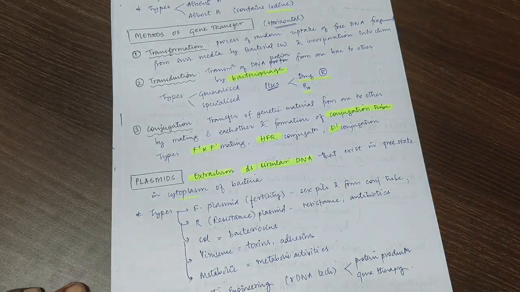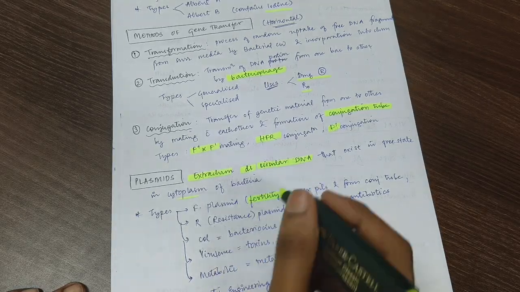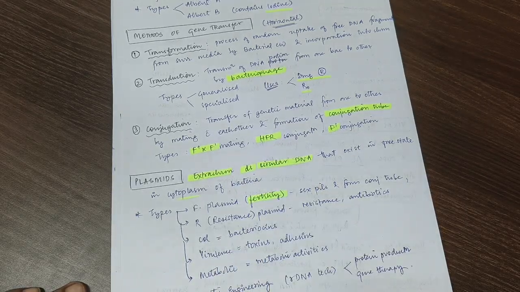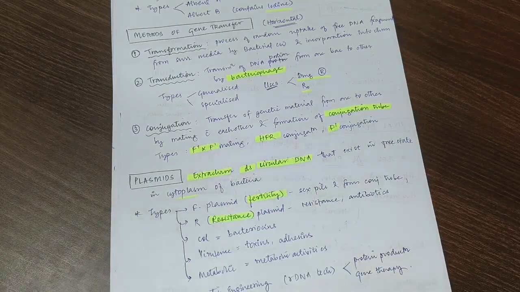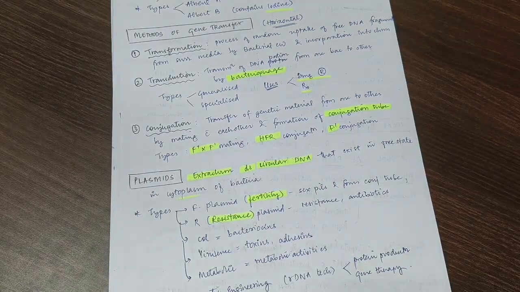What are the types of plasmid? The F plasmid, that is the fertility plasmid, which helps in forming sex pili and the conjugation tube as a part of conjugation. Then the R plasmid, which helps in resistance to antibiotics.